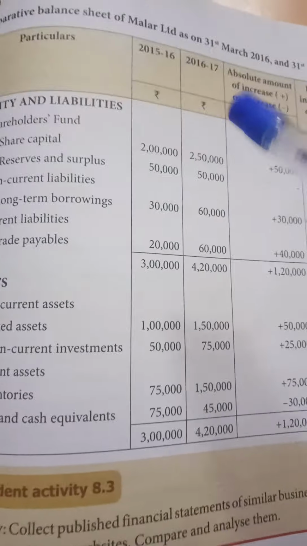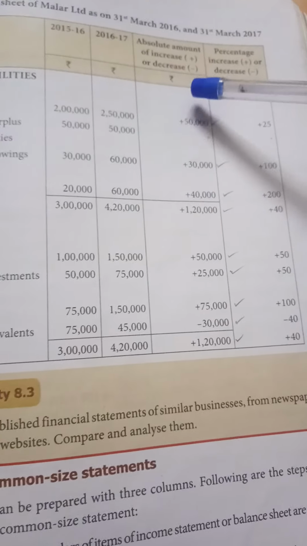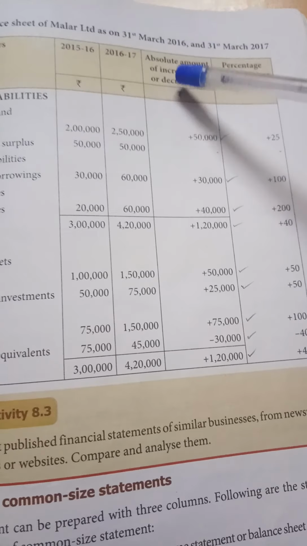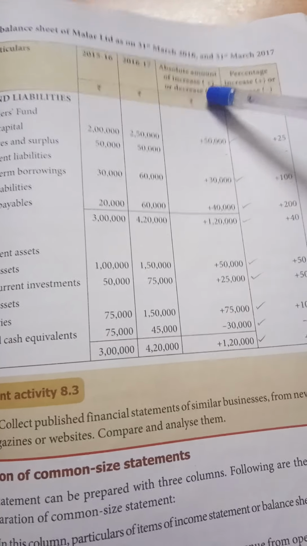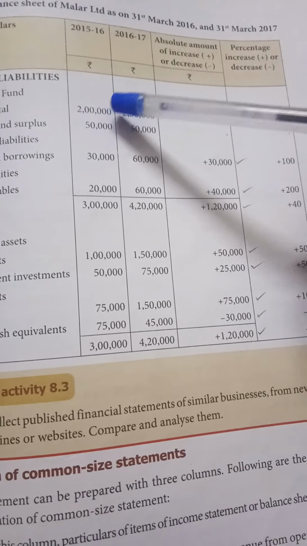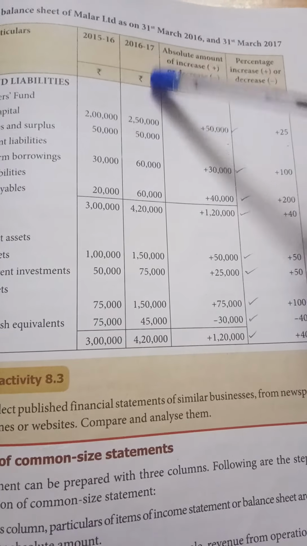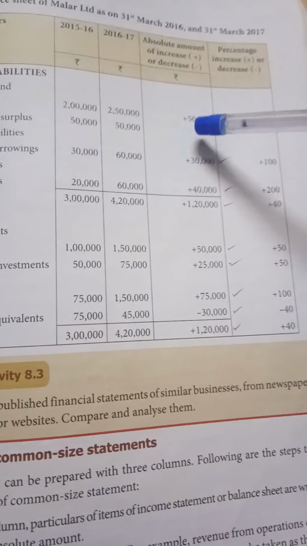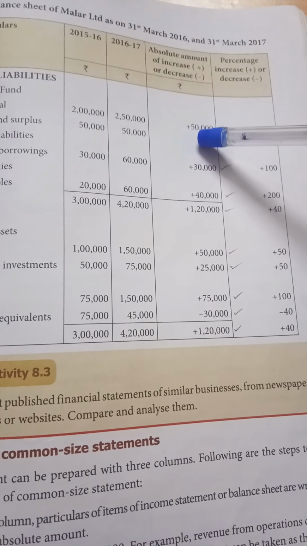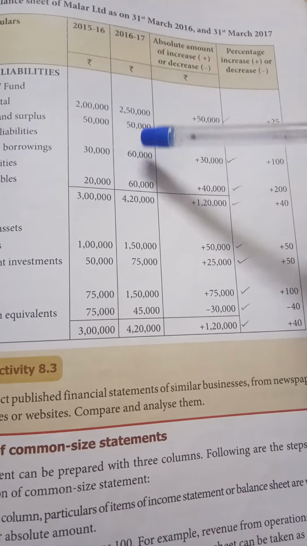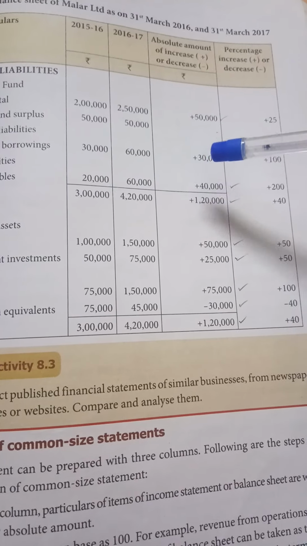After doing this, the fourth column should be absolute amount of increase or decrease. So find out the difference. Whenever there is an increase in 16-17, we'll write plus symbol here. Whenever there is a decrease in 16-17, we'll write minus symbol here.